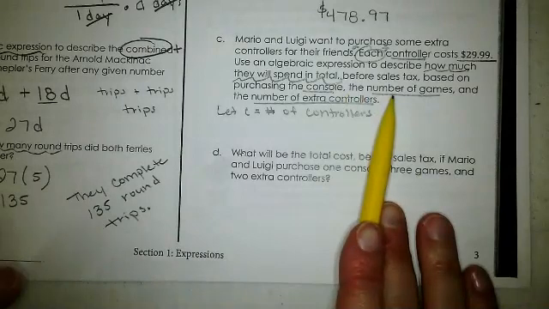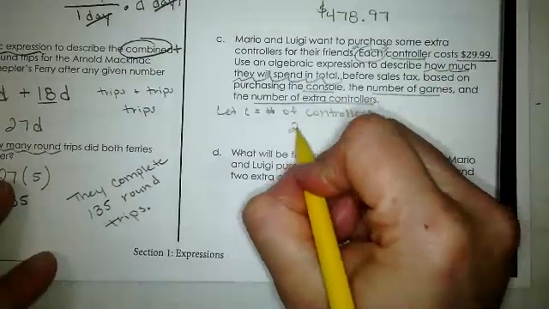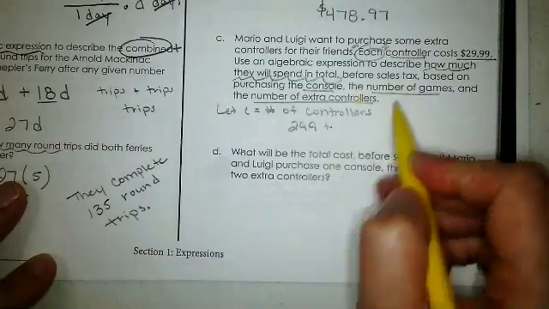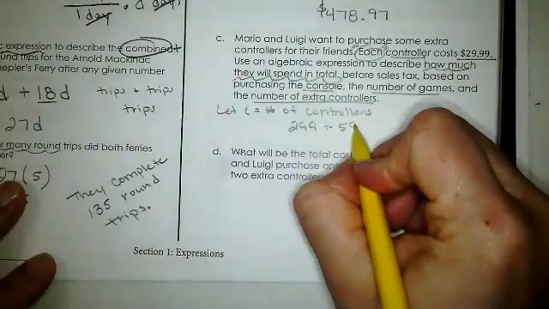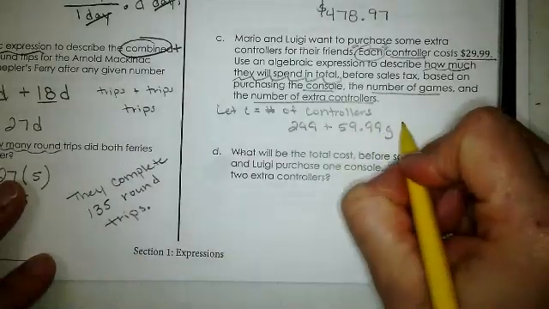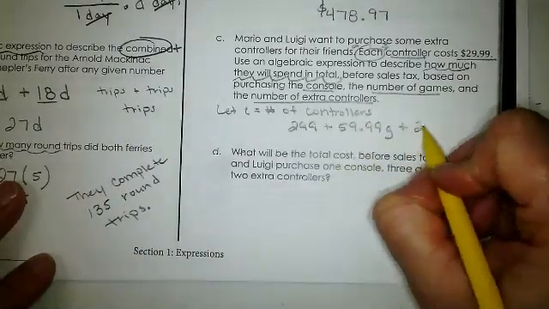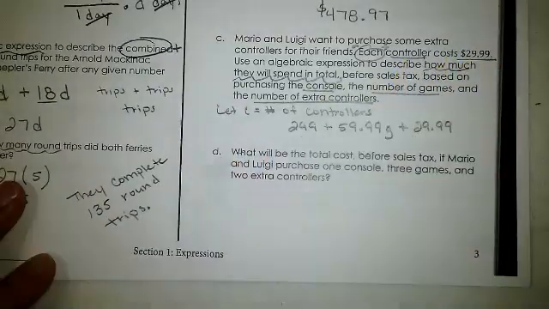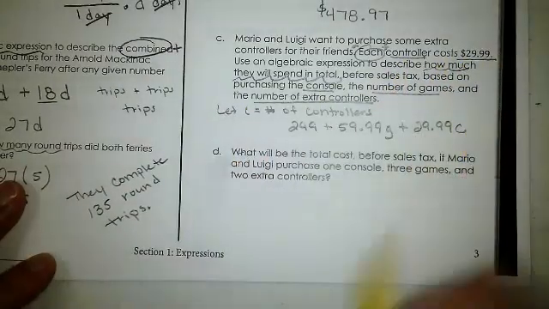And then we can write our expression. So they're going to spend $299 on the console, and it was $59.99 for each game, and $29.99 for each controller. So times however many controllers they get.